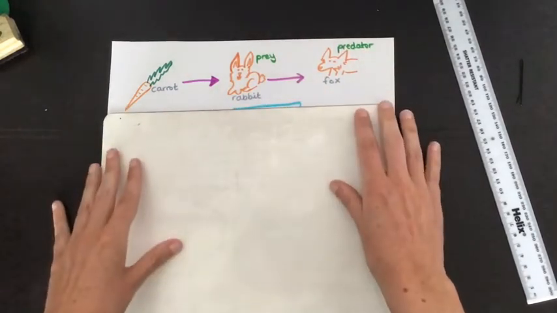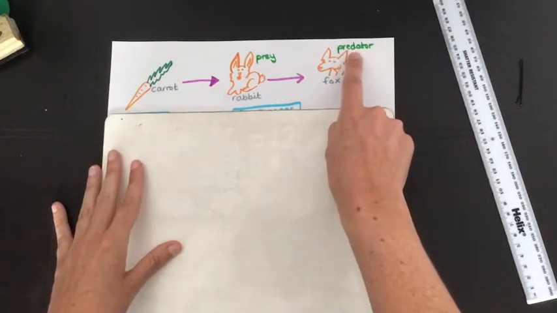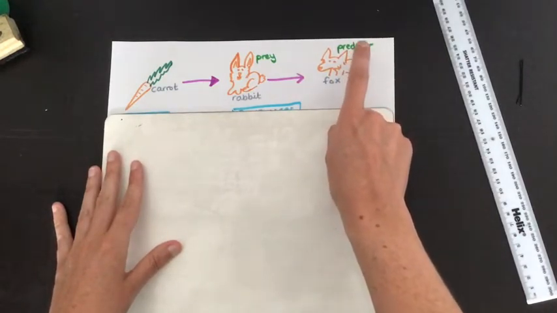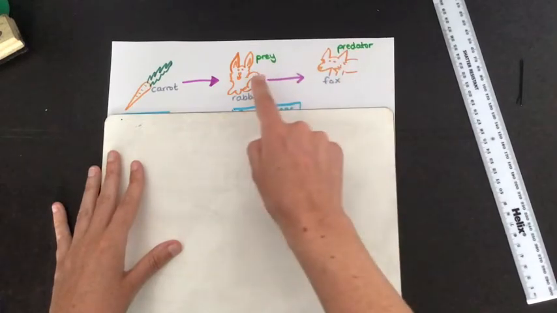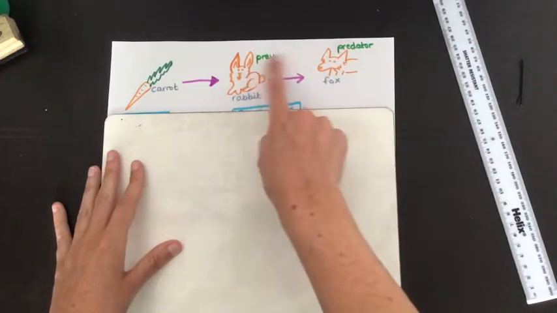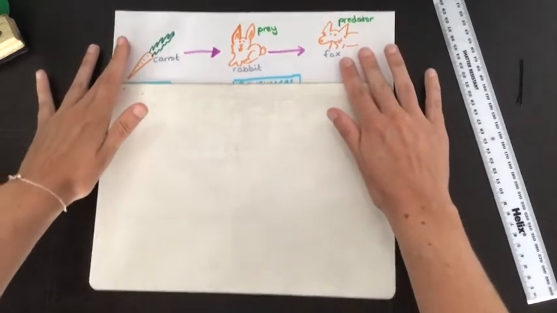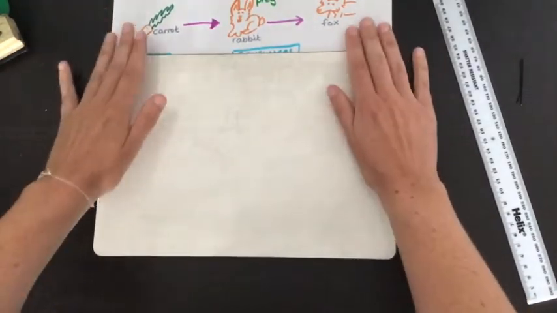Now, I've got up here the word predator because the fox is a predator. That means the fox hunts for its food. And the rabbit, it's its prey. So that's the first example of a food chain. Let's have a look at another example.